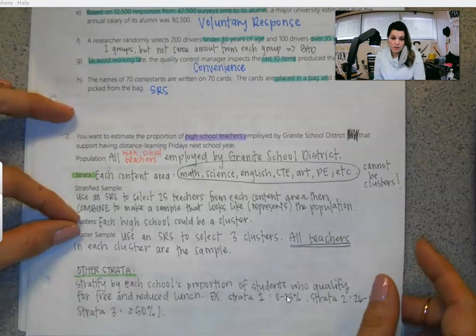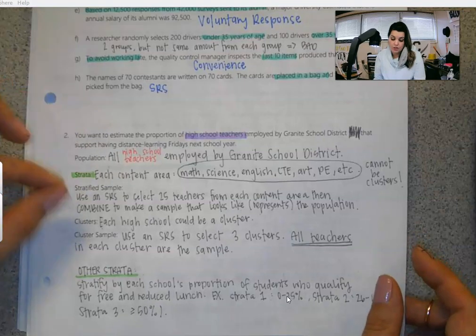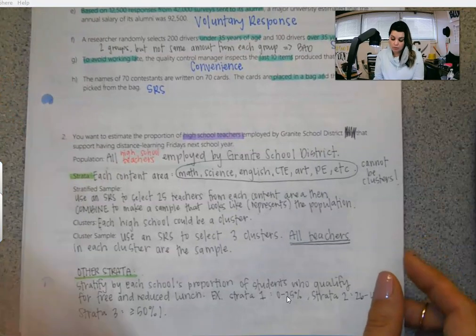There may be other clusters that I didn't think of. If you're concerned and you're not sure if your cluster is right, just ask me or email me and I will let you know.